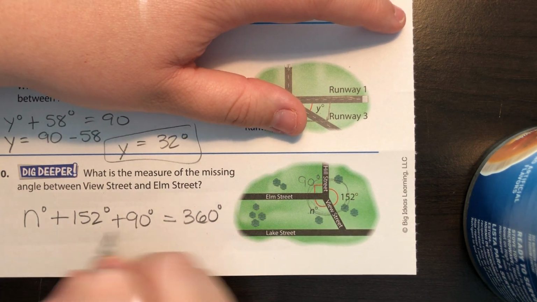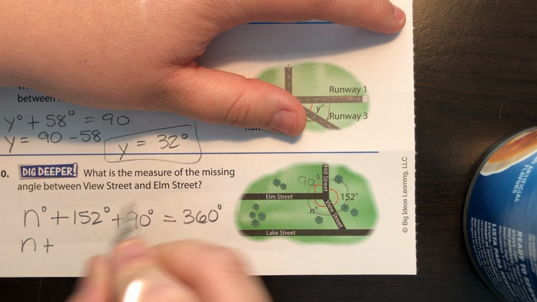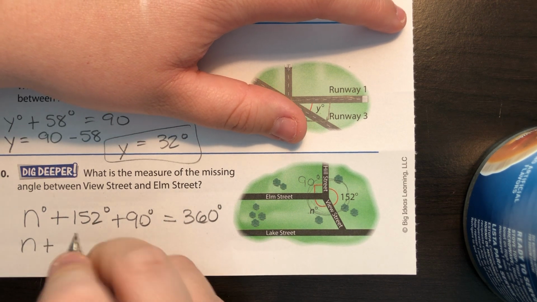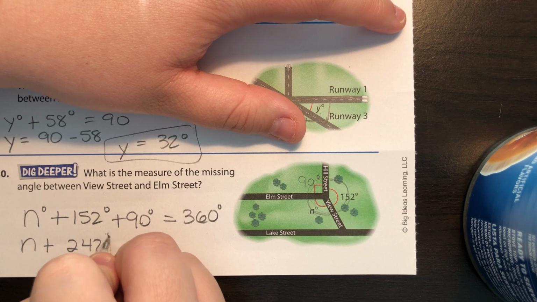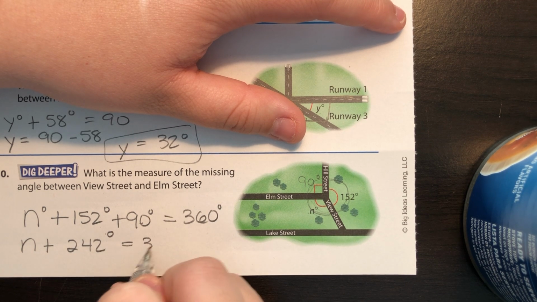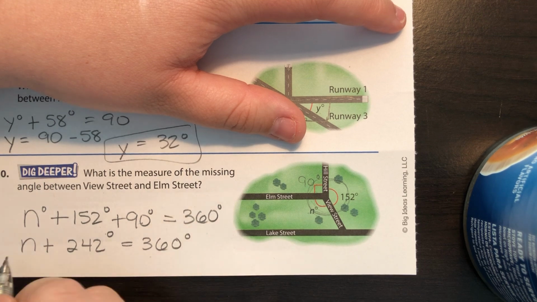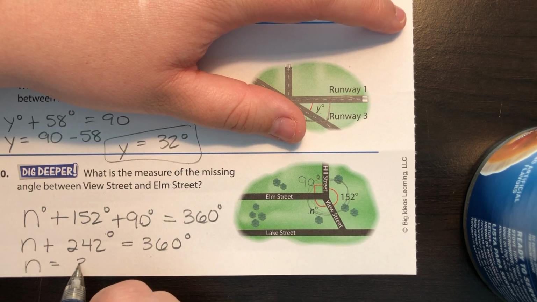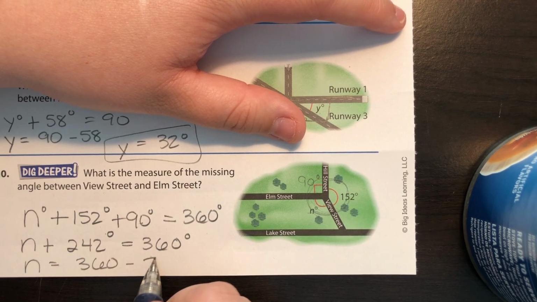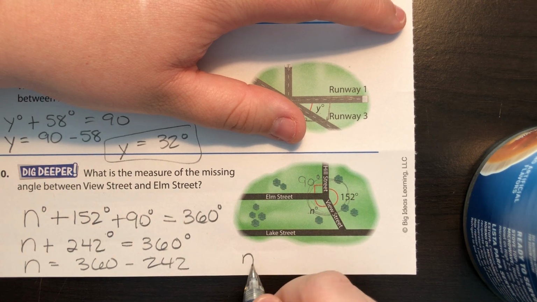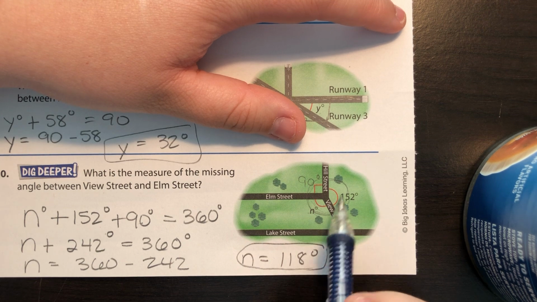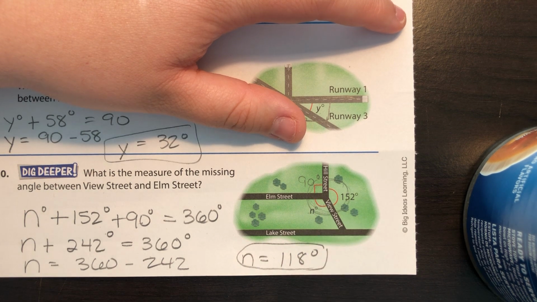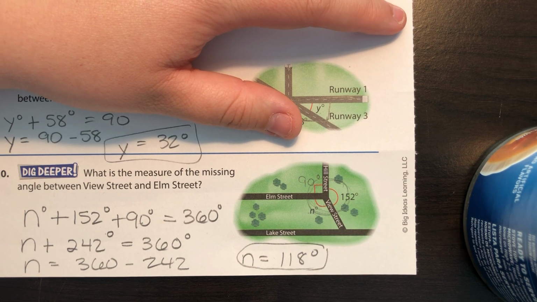Now, I add the two that I know. So n plus 152 plus 90, that's 242, equals 360 degrees. Now I subtract. n equals 360 minus 242, and I get that n equals 118. Bam, you found it. All because these angles together formed a circle, and a circle is 360 degrees.